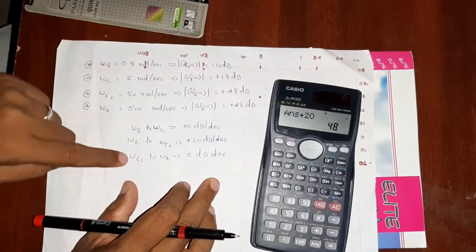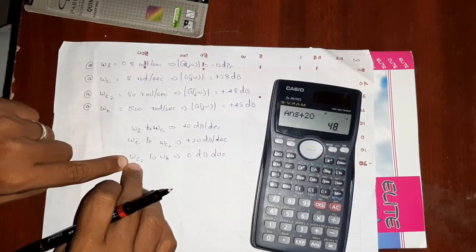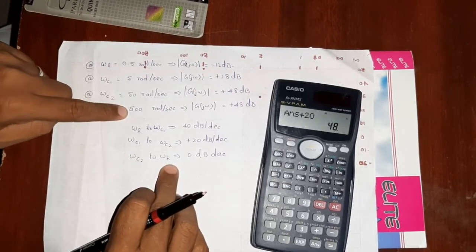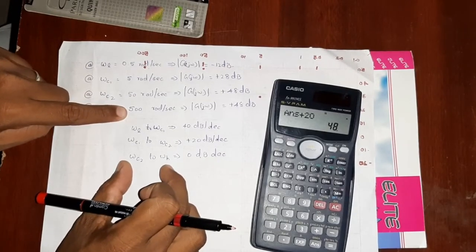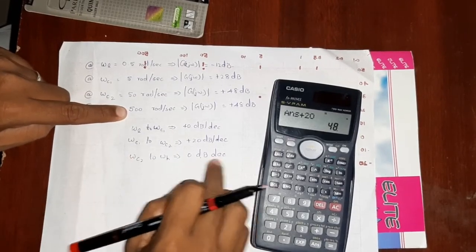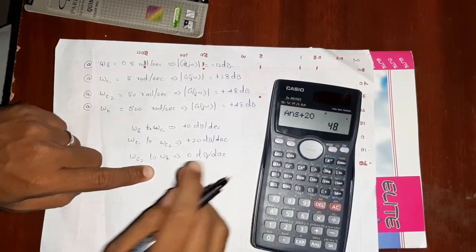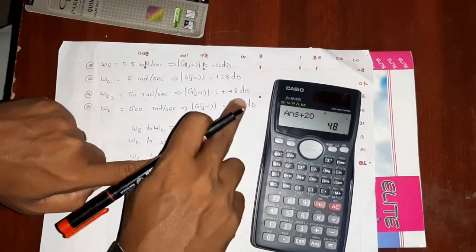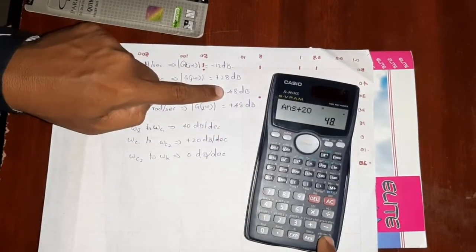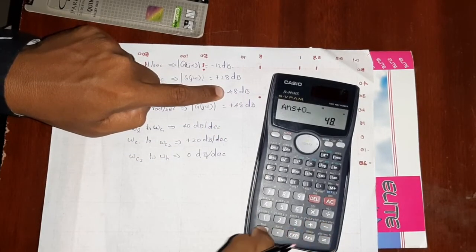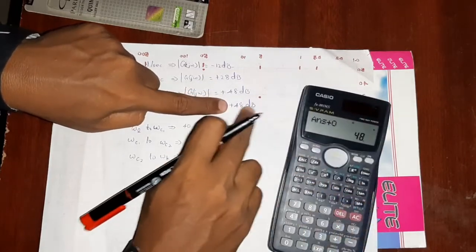From omega c2 of 50 radians per second to omega h of 500 radians per second, again it is a decade. In this decade the slope is 0 decibel per decade, and I am adding this slope to the previous value of 48 dB. So I am getting 48, same.